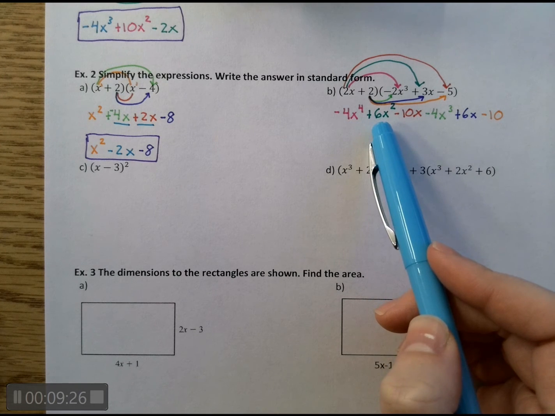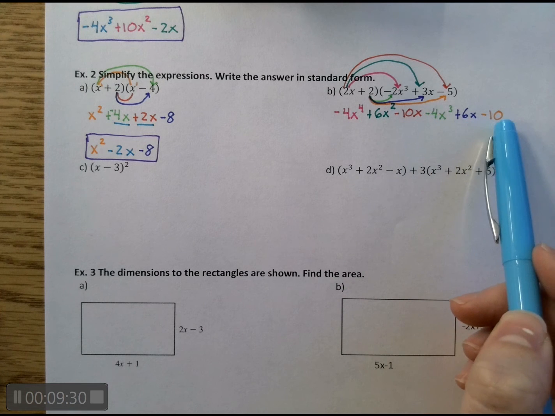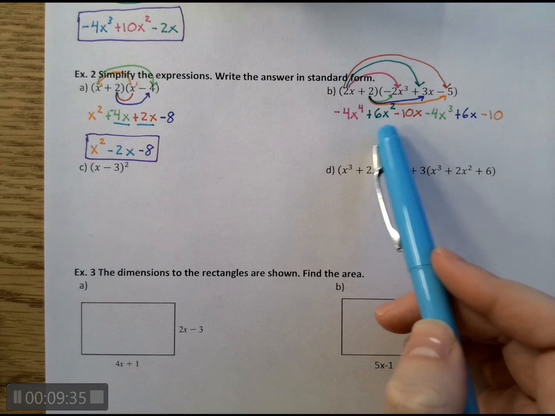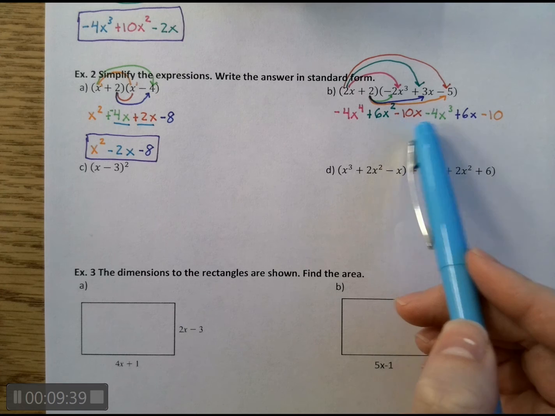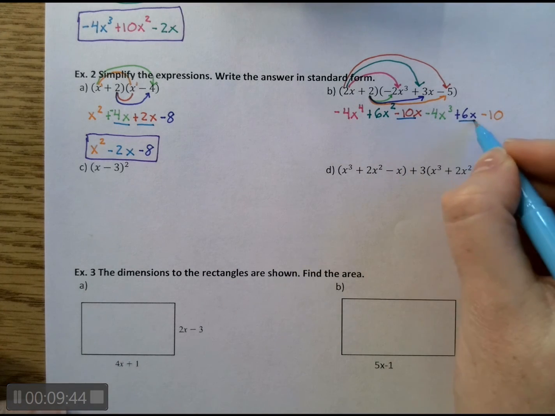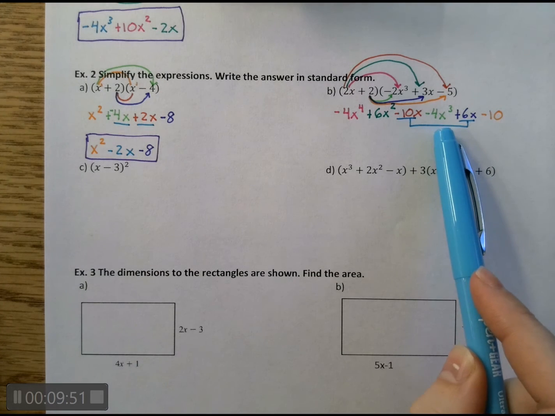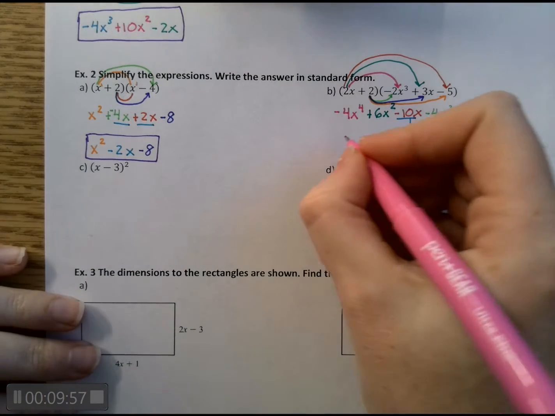Negative 4x to the 4th. So I need an x and a 4. Nope, nope, nope, nope, nope. Okay. 6x squared. So I need an x and a 2. Nope, nope, nope, nope. Negative 10x. So I just need a single x. Nope. There's one. Cool. So we got some like terms right here. And then negative 4x cubed, nope, and negative 10, nope. So we only have one thing to bring down this time and combine.